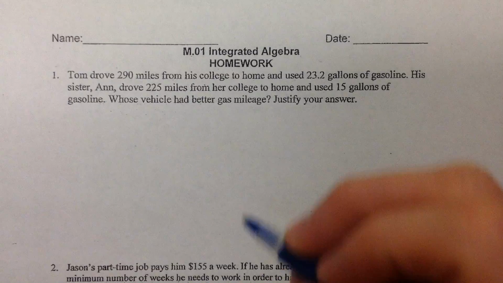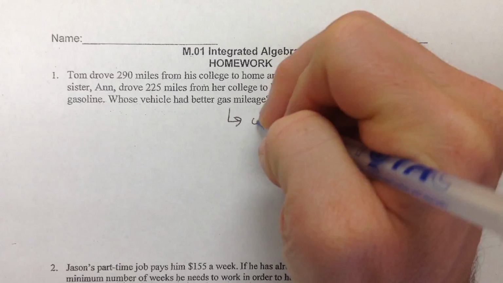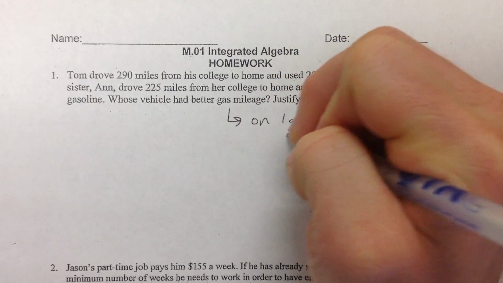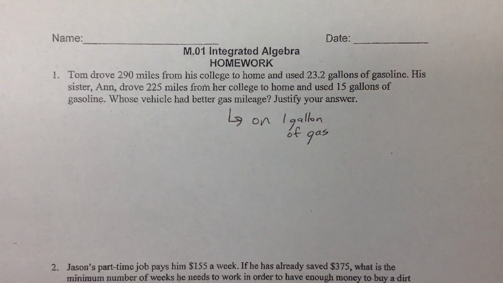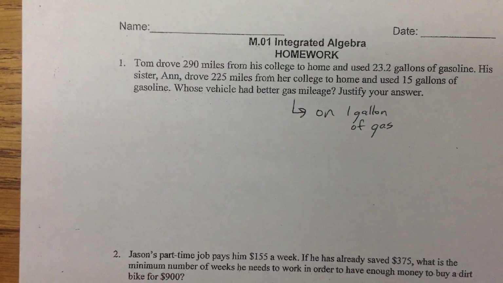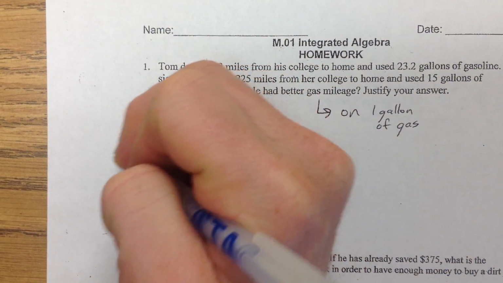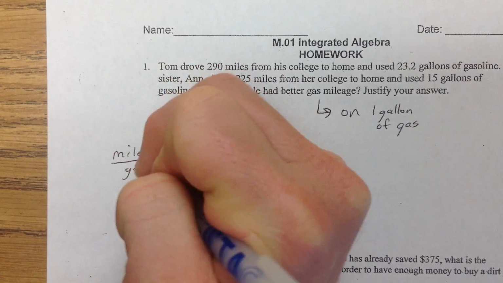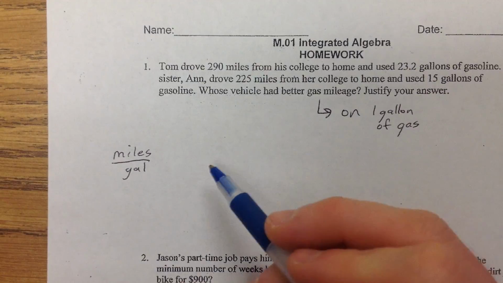When you're talking about gas mileage, you're basically saying how far can you go on 1 gallon of gas. So this is a unit rate problem, and we're actually going to have to set up two separate proportions. The way we did proportions is we made ourselves a key. So I'm going to do miles over gallons, miles per gallon. That's usually how we talk about gas mileage.